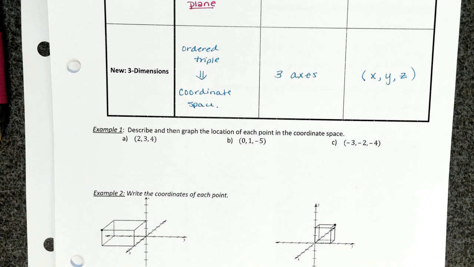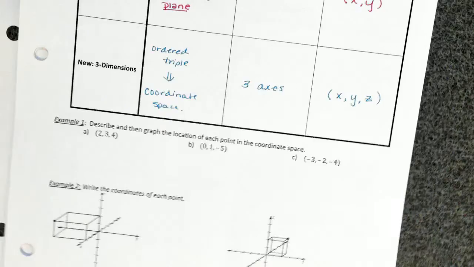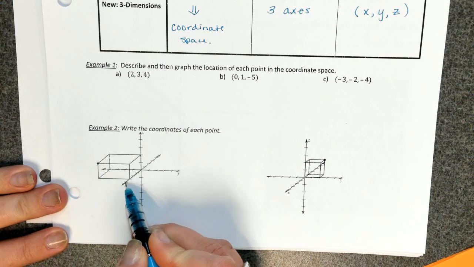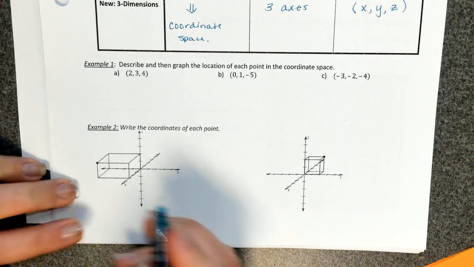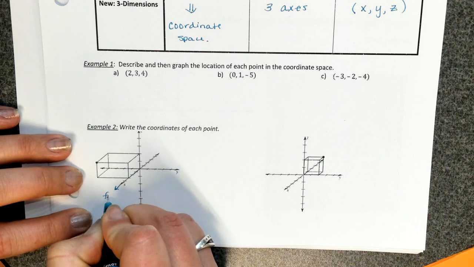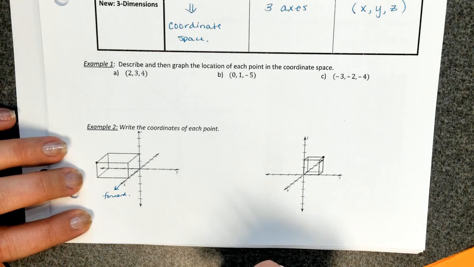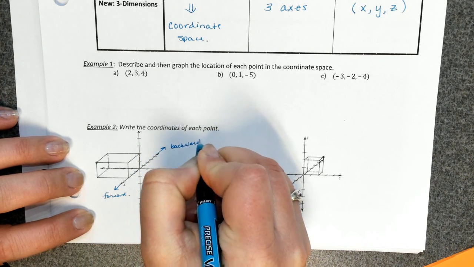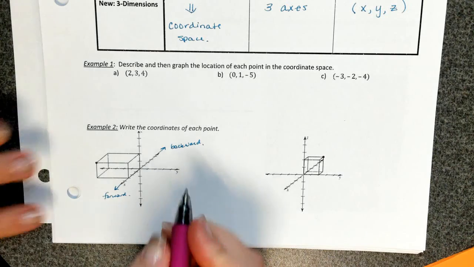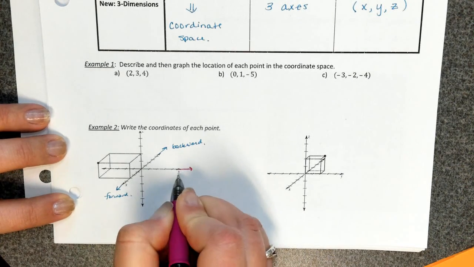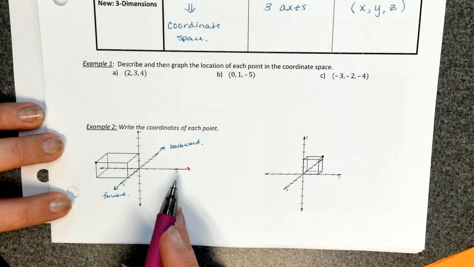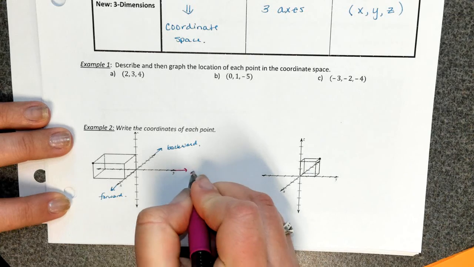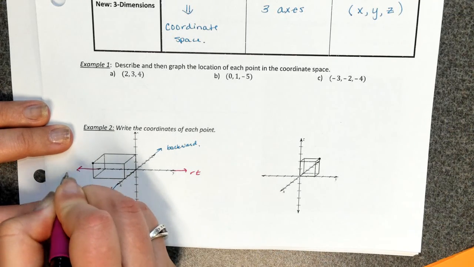The first number tells you how far forward and back. If you look at these axes down here, this shows you that your x-axis moves forward or backward. So this direction is forward. This direction is back, or backward. Now it's different because your y is now in the middle of your point, but your y is going to be the one that moves to the right or to the left.